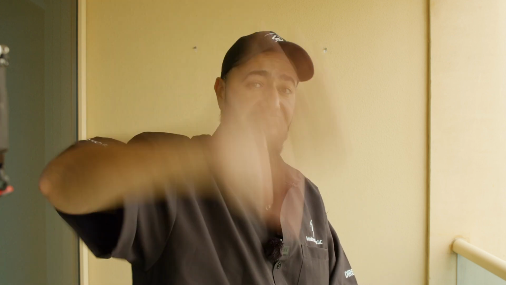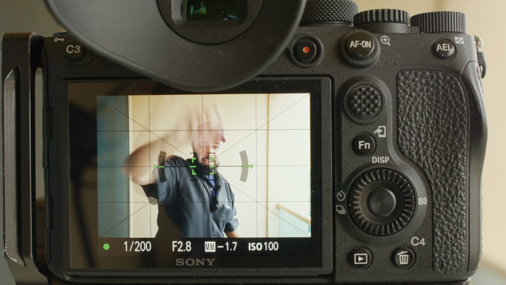Now we know what ISO is. So we're gonna go to shutter speed. Shutter speed is very, very crucial. Now you see how my hand is moving? All right, we're gonna take a photo of me doing this, and we're gonna take this photo at 1/200. Let's see how it looks. Cool. All right, you see how it looks on your screen? Everything is frozen, 1/200. Looks clean, looks sharp, right?